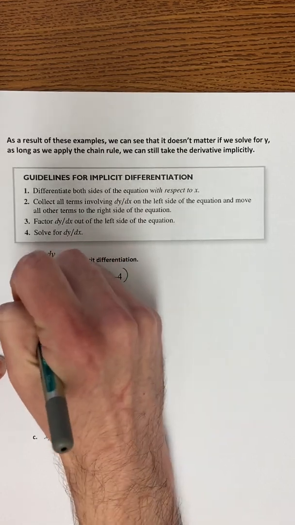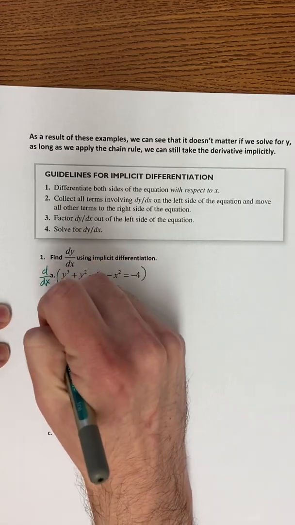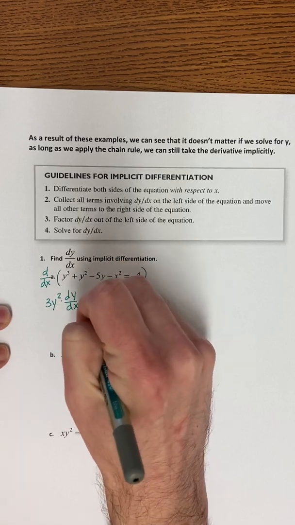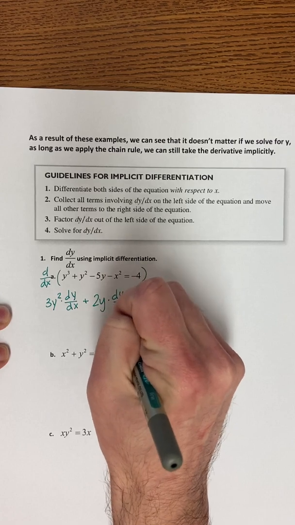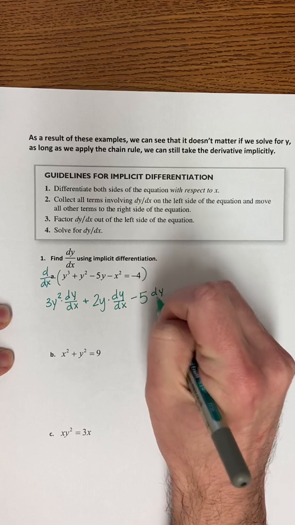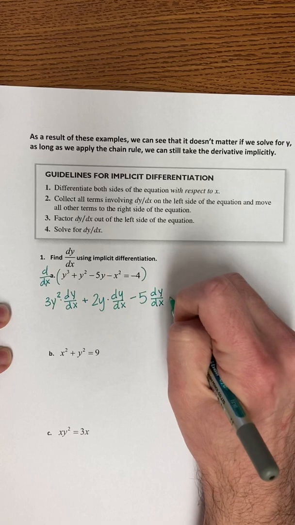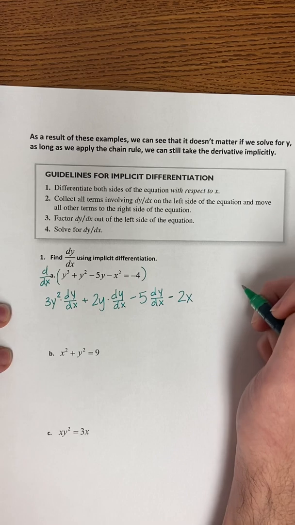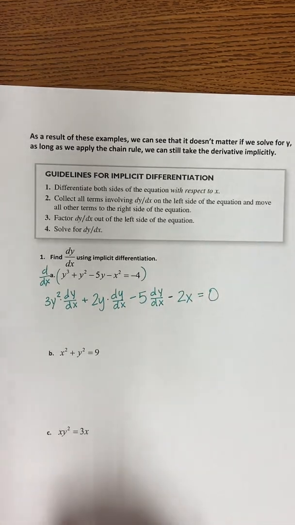As a reminder, I'm going to write d/dx to represent that we are taking the derivative with respect to x. So y cubed becomes 3y squared, but times dy/dx. Y squared, the power comes down, 2y times dy/dx. The derivative of negative 5y is just negative 5 times 1 times dy/dx. The derivative of x squared we know to be 2x. Since the derivative is with respect to x, there is no dx/dx. And on the other side, the derivative of the constant would be 0.